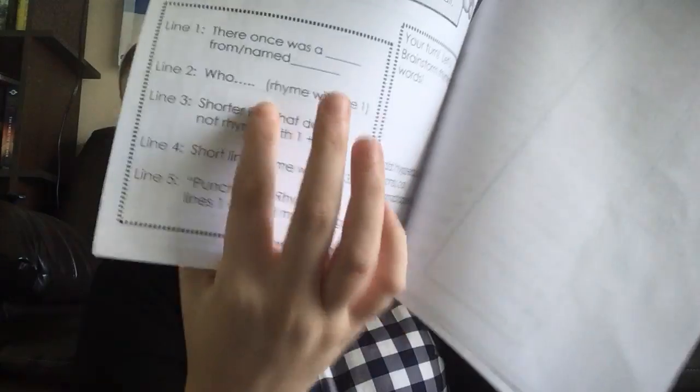So I'm going to make a limerick with you. I've already made it, but I'm going to show you the one I made. It's not super great, but that's okay. I'm proud of it. Anyway, if you look at the bottom of the page, this one right here, I started out using that. So it says line 1, there once was a blank from or named blank. So I said, there once was a girl from Chicago, because I felt that the ending syllable go was very easy to find rhymes for. I was trying to find one that there could be a lot of rhymes for. Who blank? So I said, whose dog to the bathroom did not go.